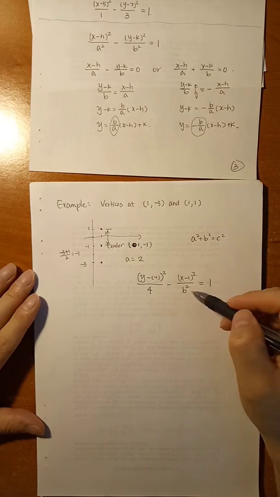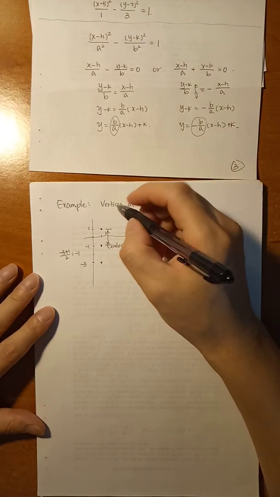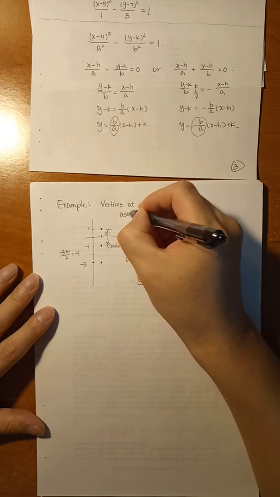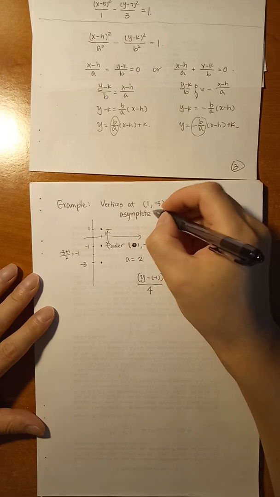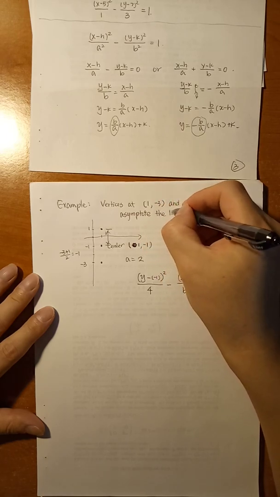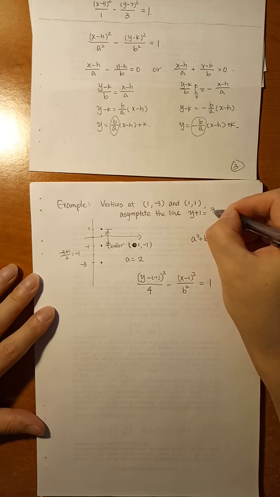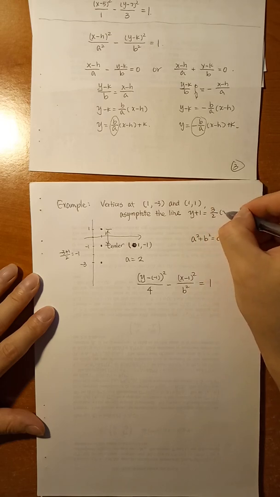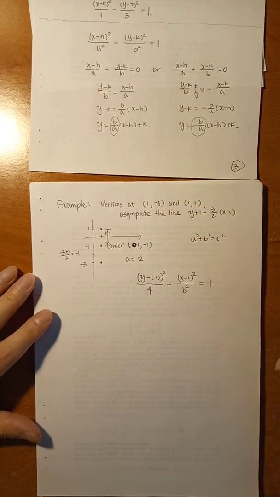Now, how do we know what b is? That's the next condition: the asymptotes. The asymptote is the line y plus 1 equals 3 halves times x minus 1. This is the second condition: the vertices condition and the asymptote condition.